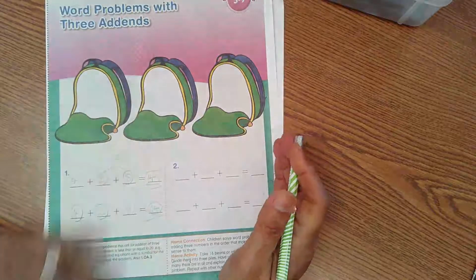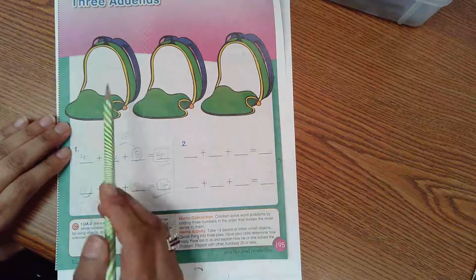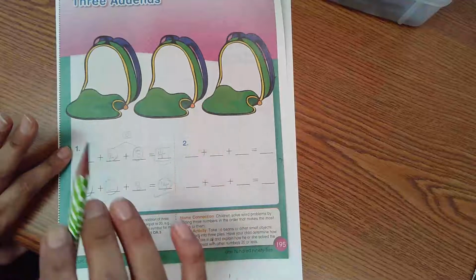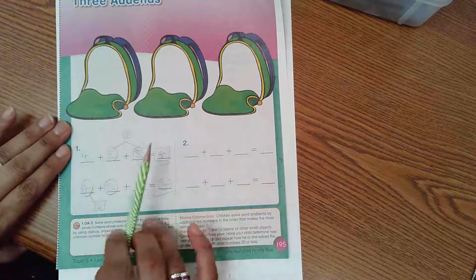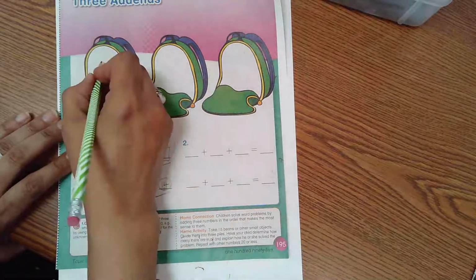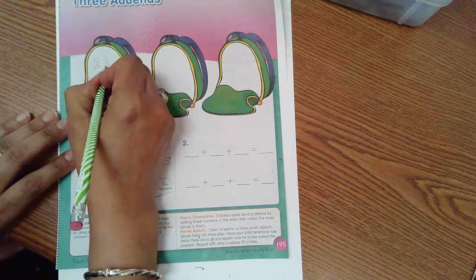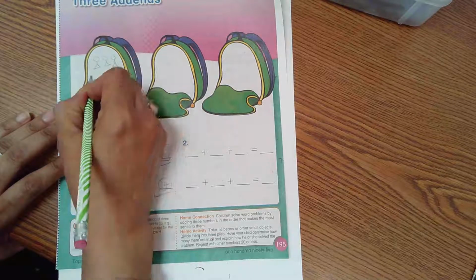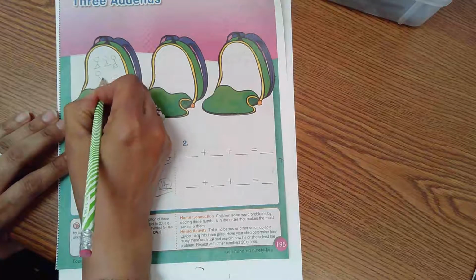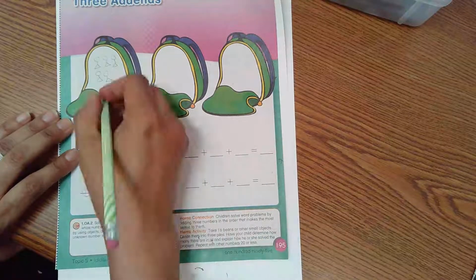All right. Now, Jack and his friends collect keychains. Now they have different numbers. Jack has 5 keychains. So I'm gonna make 5 keychains with Jack. So first thing is 5. Okay.